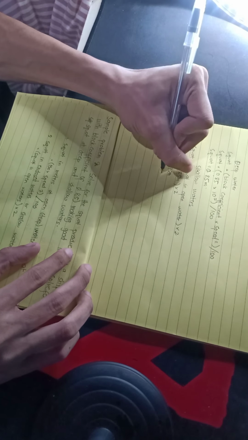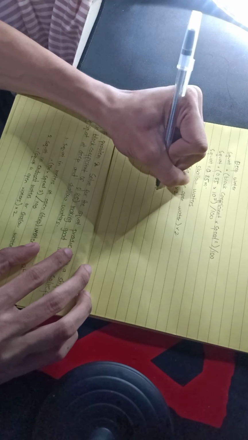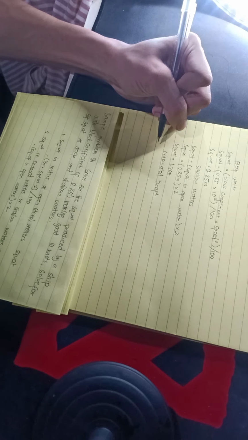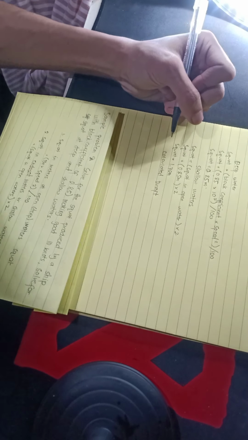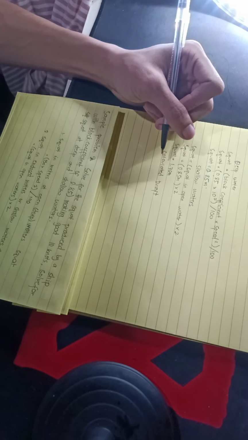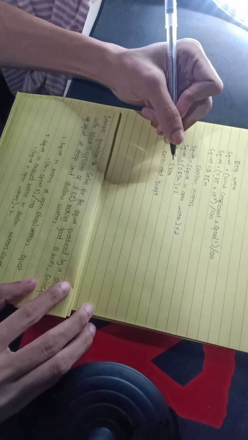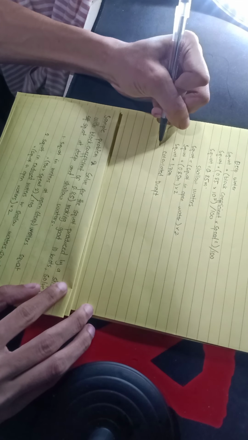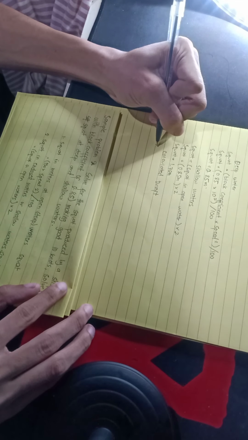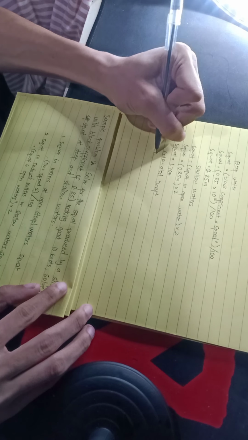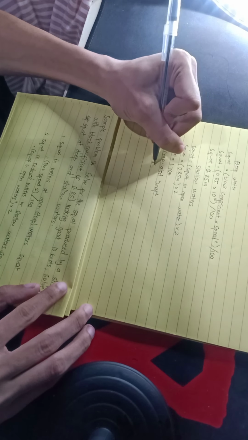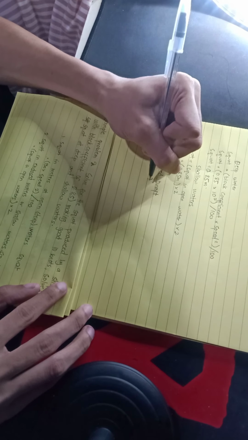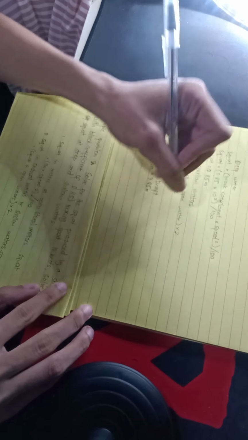And after that, we have to solve for actual calculated draft depth of water. So 7 meters plus 0.85 meters equals 7.85 meters, which means that is the draft in deep water.